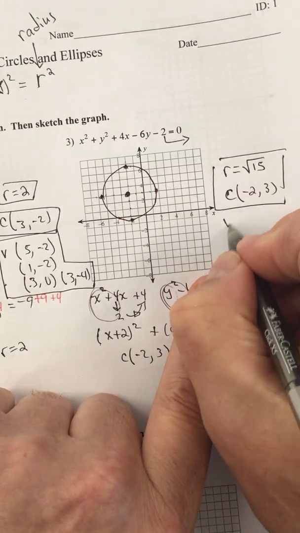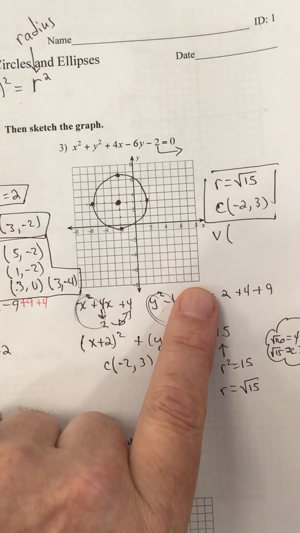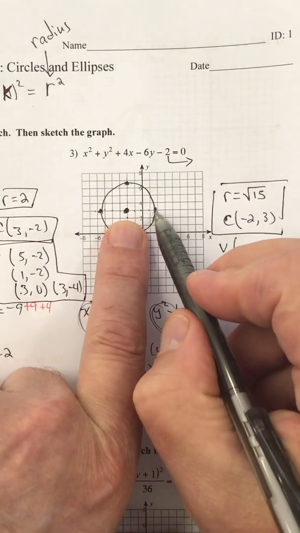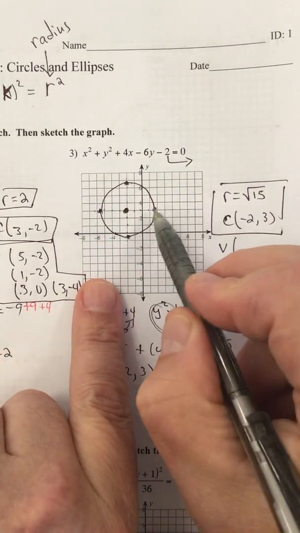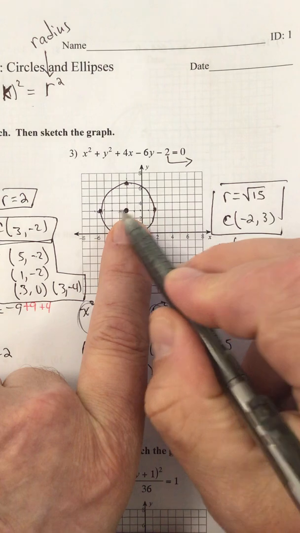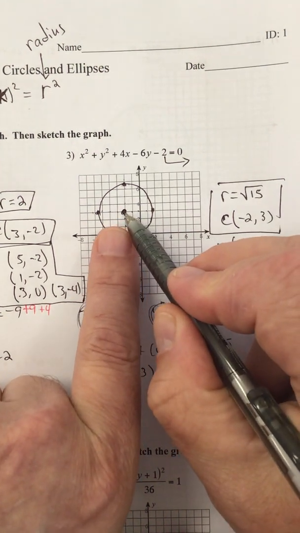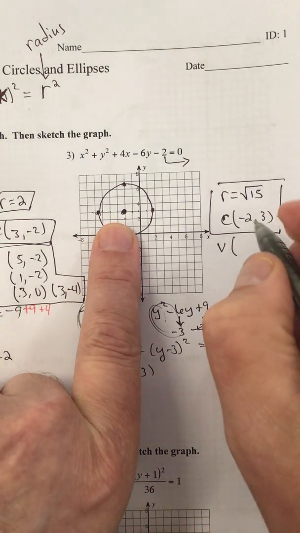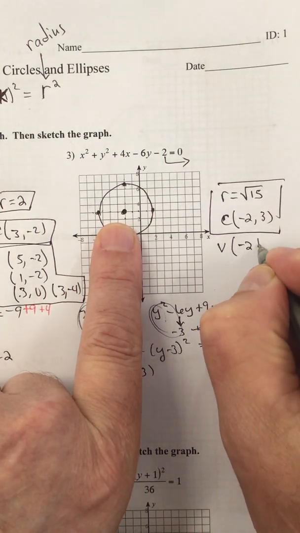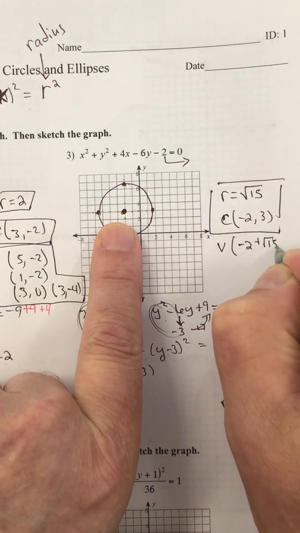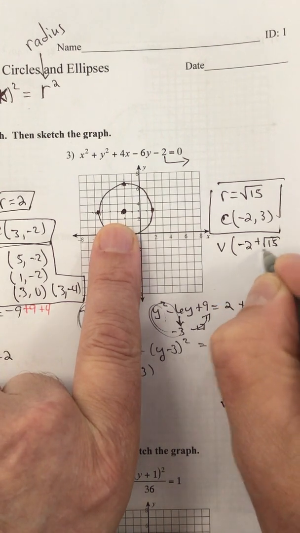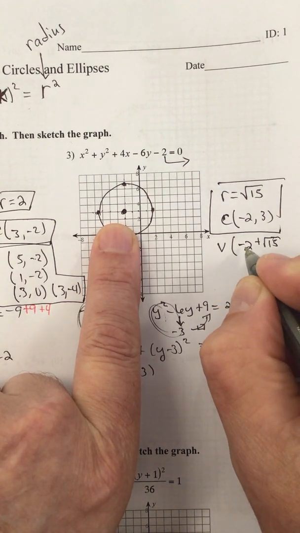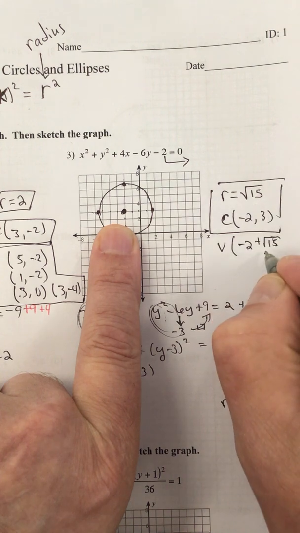So over here, the vertices, here's how you can write them. To get these two, the sideways ones, I want to add, which is going to make the x's different. See that it started at -2 and then I added almost 4, like 3.9. So you write it like this: -2 plus the square root of 15. I don't actually need the value. It's -2 plus, that's the exact value.